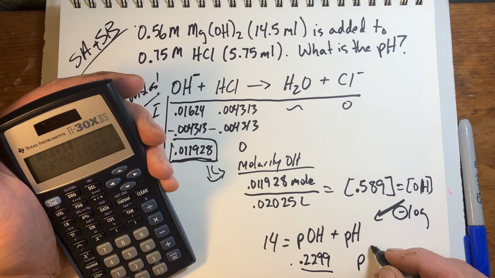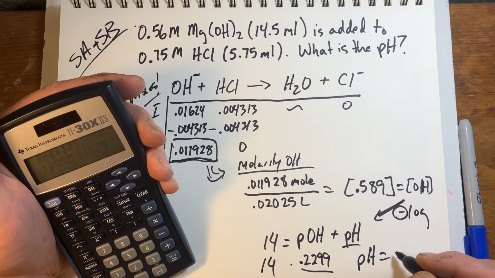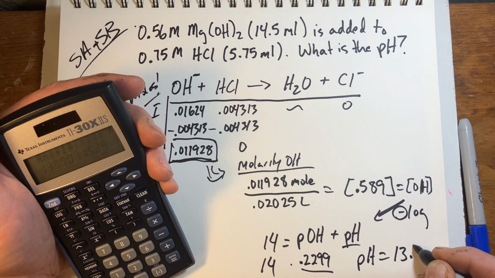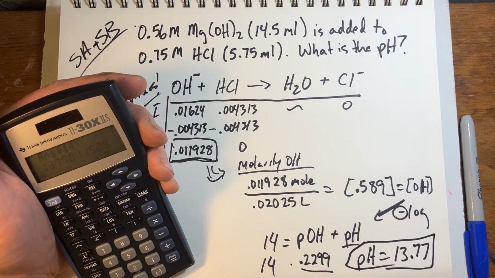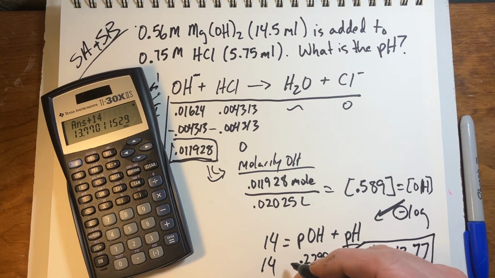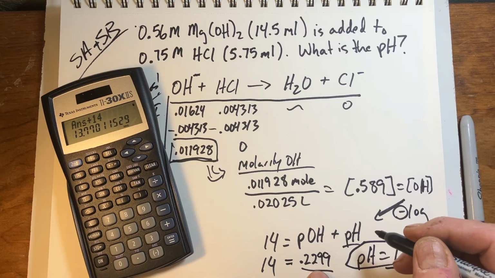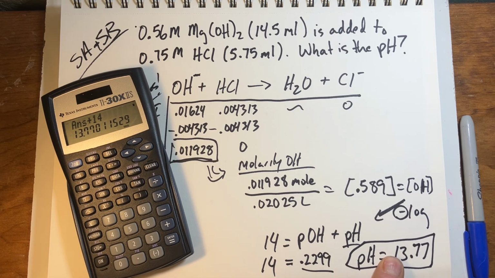So we get a pH equal to, if we do this, and I'm just going to move it to the side, we can find that pH to be 13.77. So it's a very basic solution we're left with, because our 14 wasn't changed much. We had this pOH, we had to move to the other side, and I didn't give myself enough room, but all we did is plug the pOH value in, subtract it from 14, and we have 13.77 left.